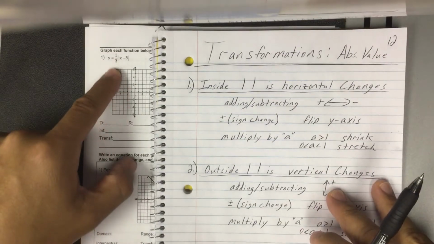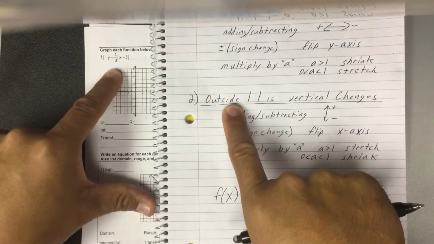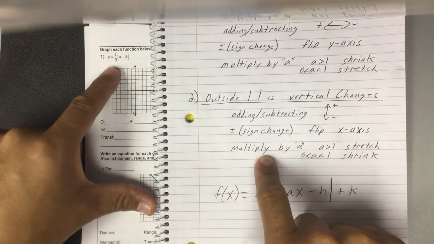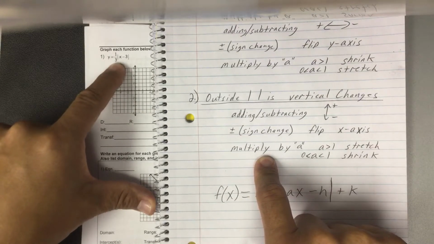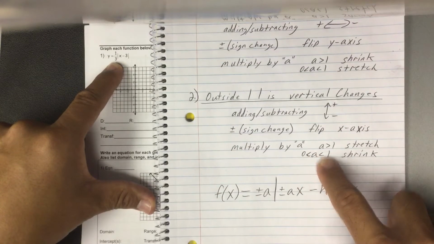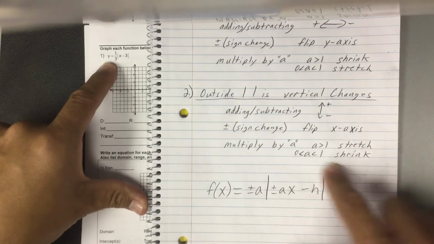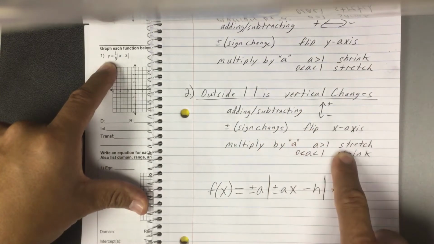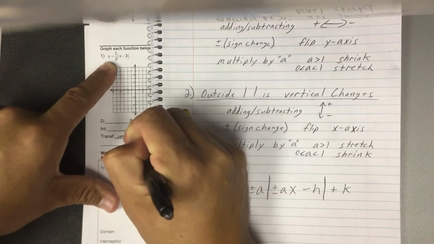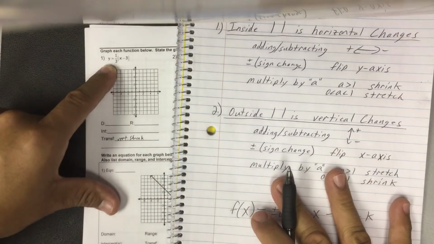So I have a 1/3 on the outside, so I go right here, it's outside. Am I adding or subtracting, changing the sign, or multiplying? Well, it's like by a parenthesis, so that's multiplying. Is a greater than 1 or less than 1? Well, 1/3 is less than 1. So that is, outside is a vertical shrink, right? Okay, so I write that down. I know I'm going to get a vertical shrink.